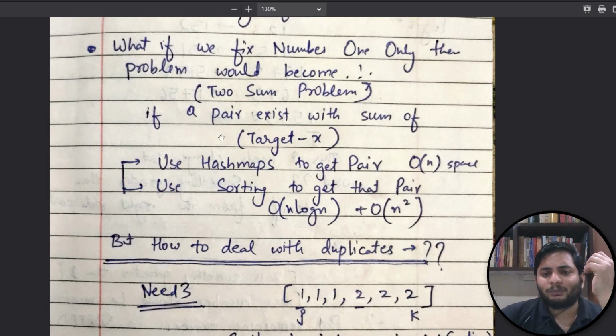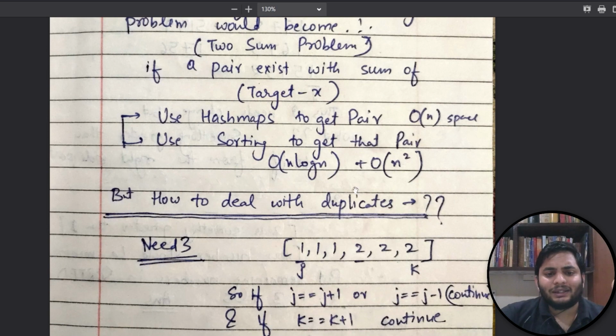I push everything into the hash map, and after that I'm just traversing on it and getting the complement of that number. Or use sorting. I can also use sorting, taking the first element from the start position and another from the end, and I can pair up or something like that. So for sorting it would take O(n log n) plus O(n square) for that. So yeah, we will try this, and this would result in O(n square) complexity.